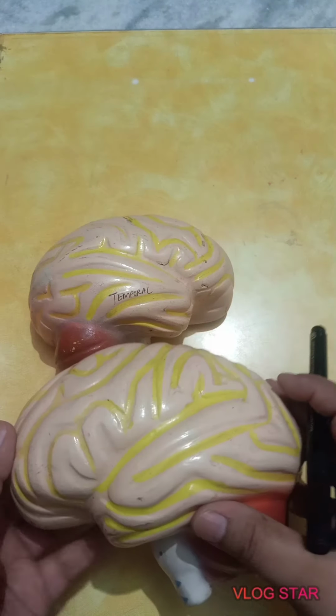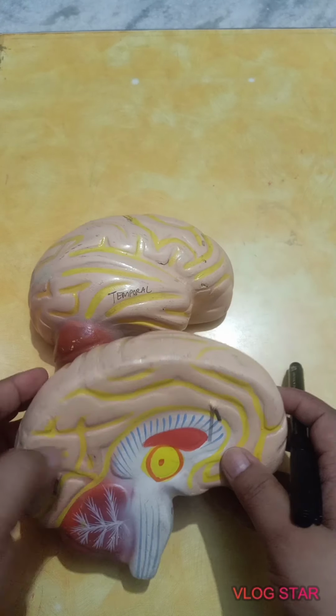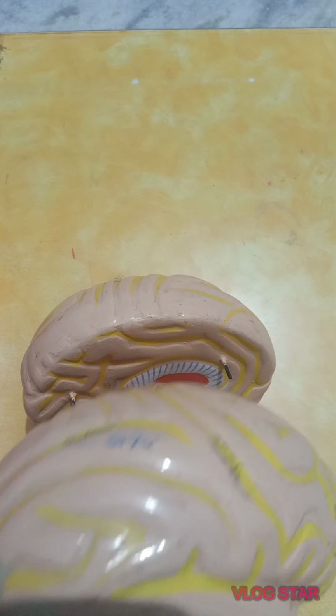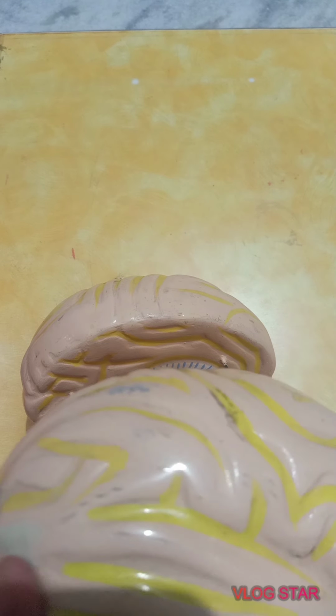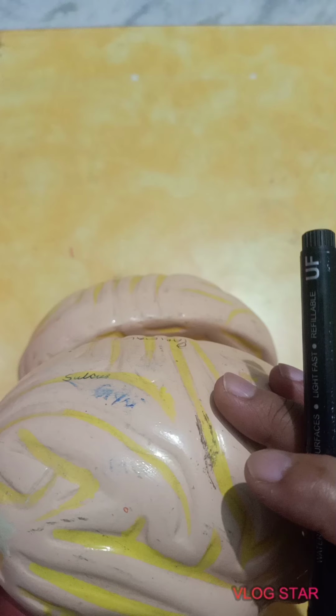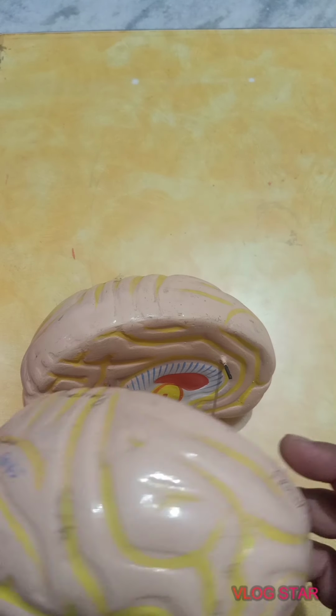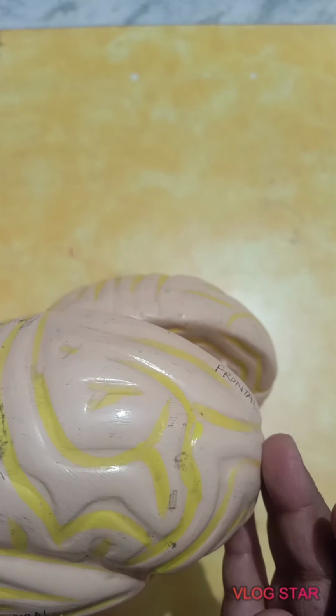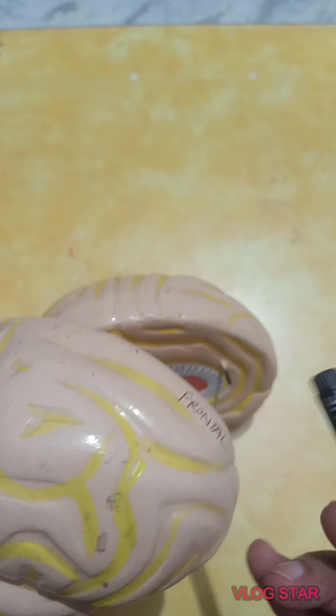Now in each of the hemispheres there are four lobes. There are four lobes in each hemisphere, and as you can see, this is the front area of the brain near our forehead.